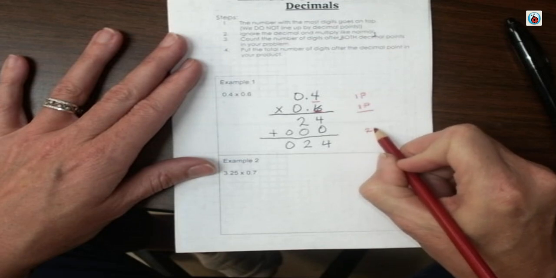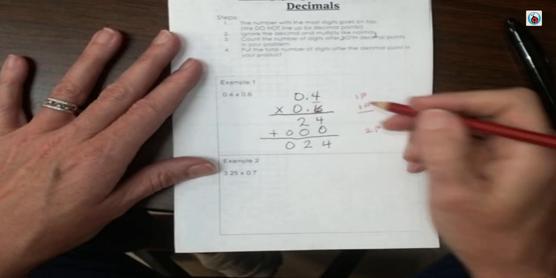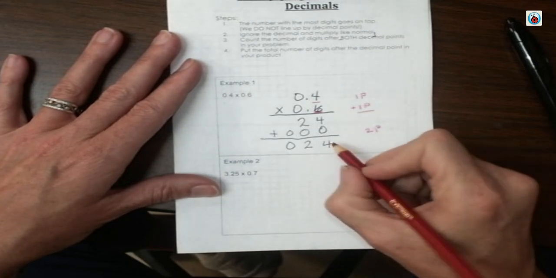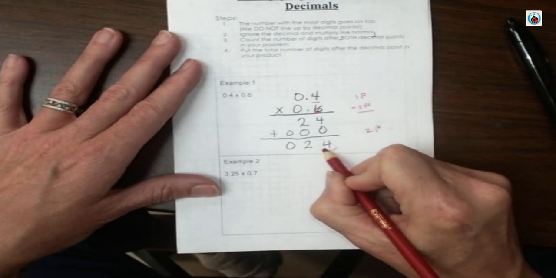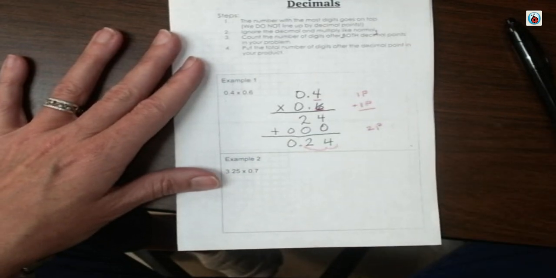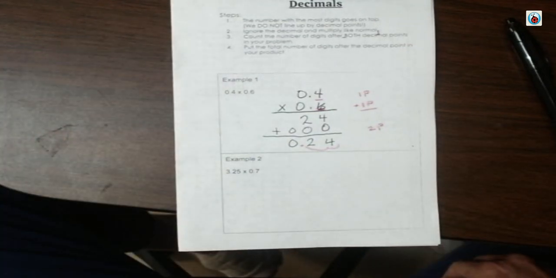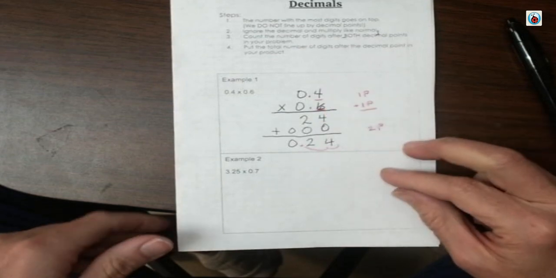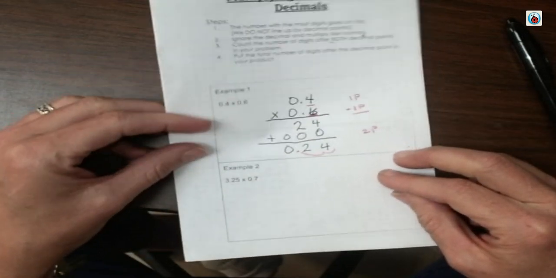When we add that together, that's 2 places that we need to move that decimal back in our product. Remember, we started at the back and count those place values, 1 and 2. And so that's how we get our decimal back into our product, is we count decimal places. Do the decimal shuffle.